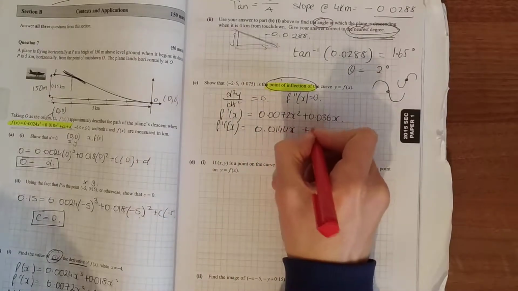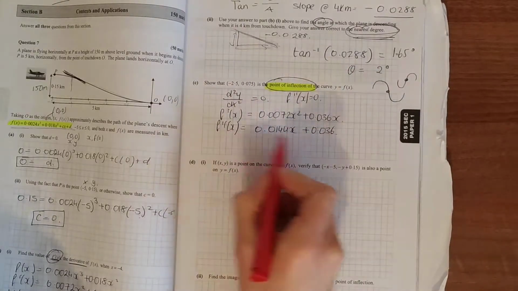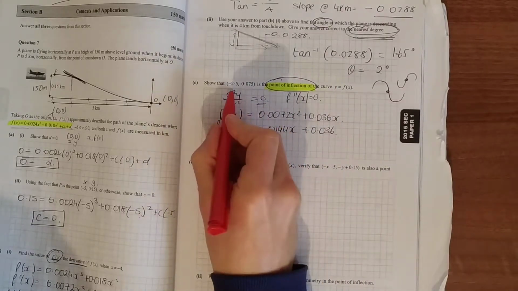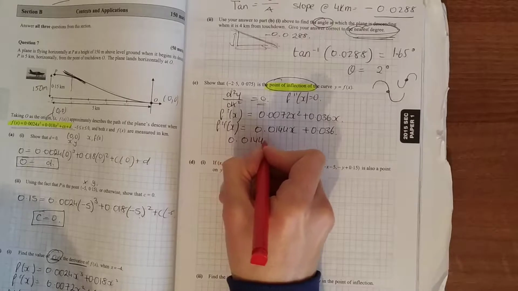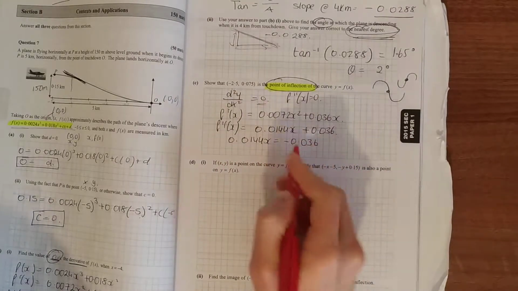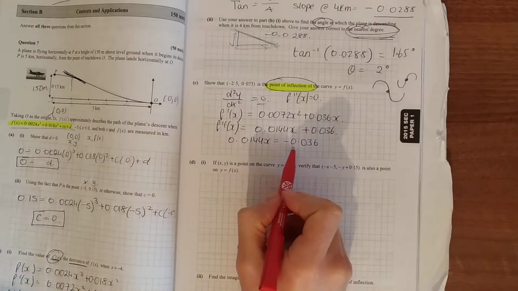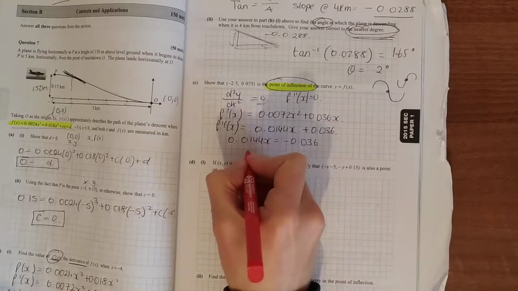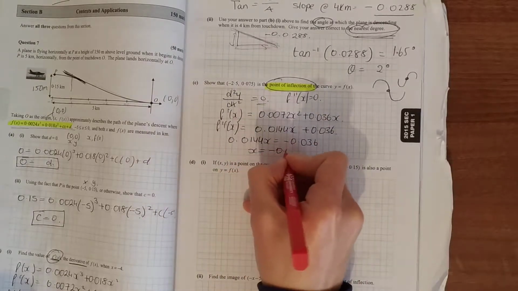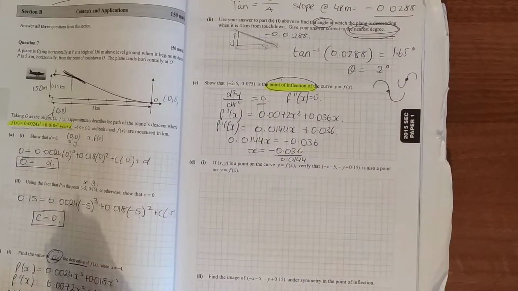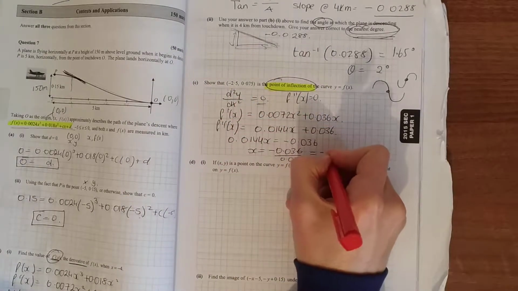Just power by 1. Now, what you do with this here, let it equal to 0. And we have our answer, hopefully you'll get these. 0.036. So what I did, let it equal to 0, got across the plus 0.036 and became a minus. Now to work out x, divide it. And when you divide that by that, you get your minus 2.5.